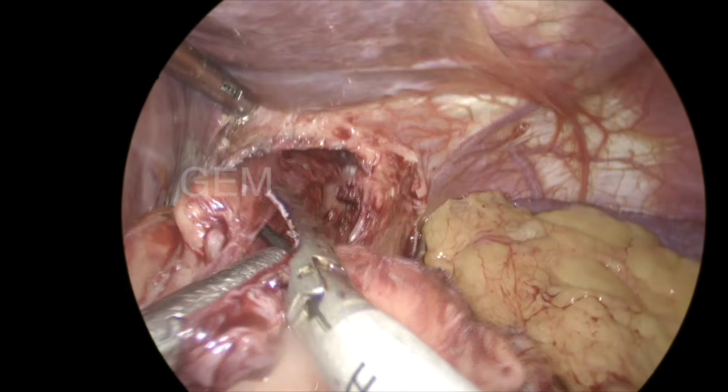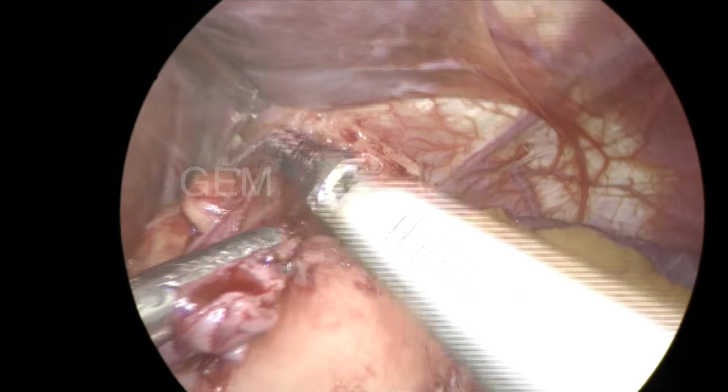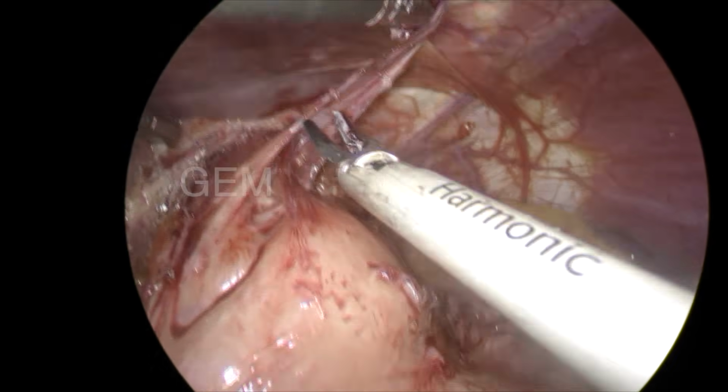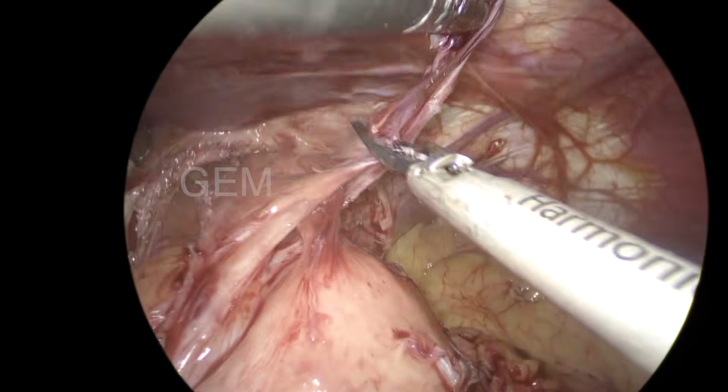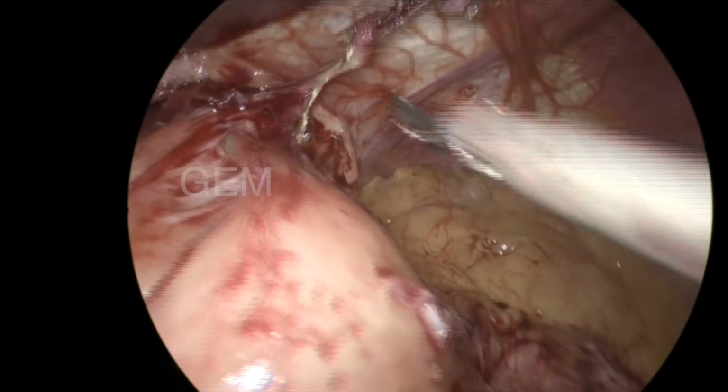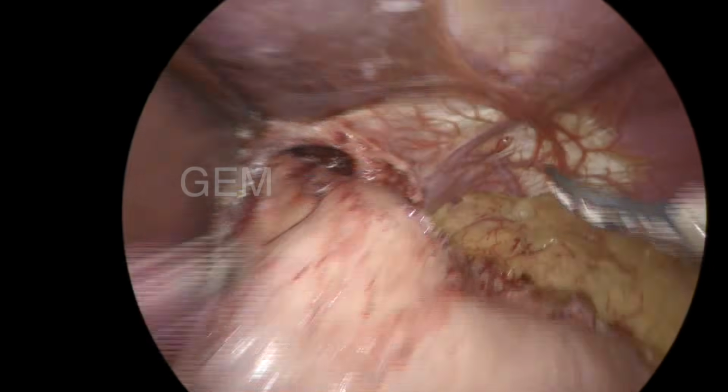Now you can see the hiatus inside. Inside is completely mobilized. The left side of the esophagus has become straight now. So I excised the sac completely. That is considered very important in paraesophageal hernia. So this is also almost the same as a paraesophageal hernia. I excise the sac.